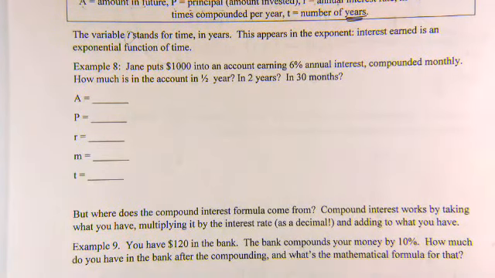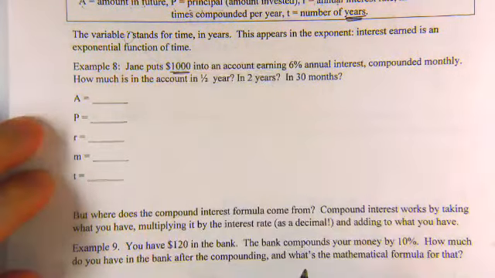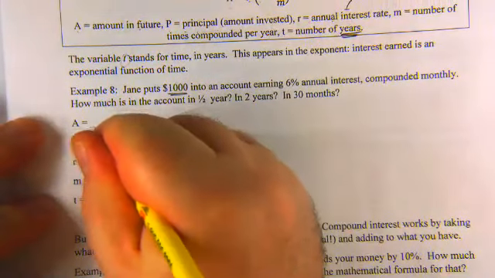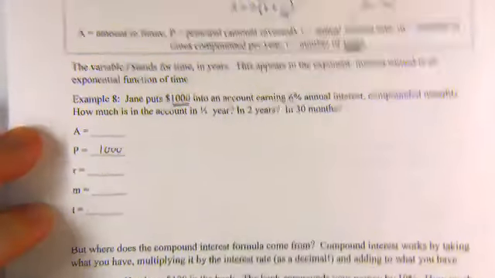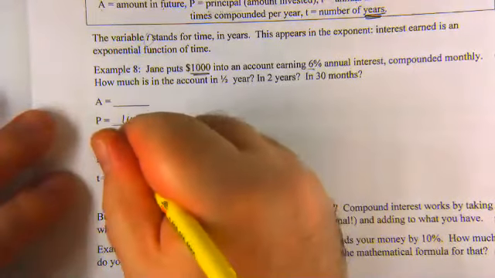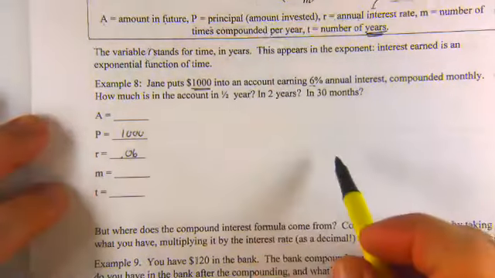So Jane puts $1,000 into an account earning 6% annual interest compounded monthly. In a half year, in 2 years, and 30 months, how much is in her account? So the 1,000, that's what she's investing, so that's her P. The interest rate is 6%, but we have to make sure you write your interest rate as a decimal. So it's 0.06.